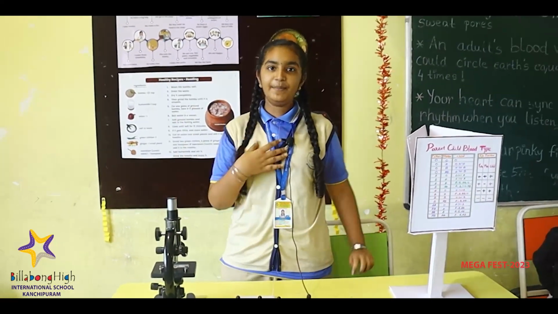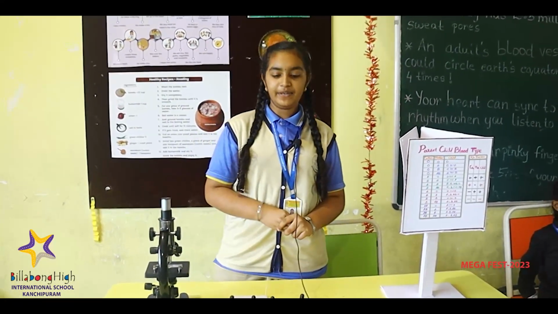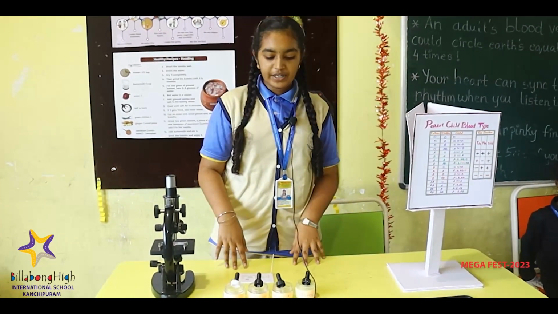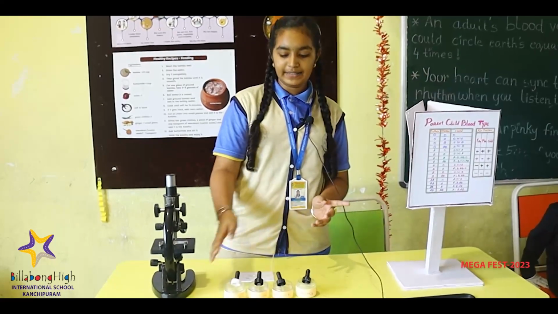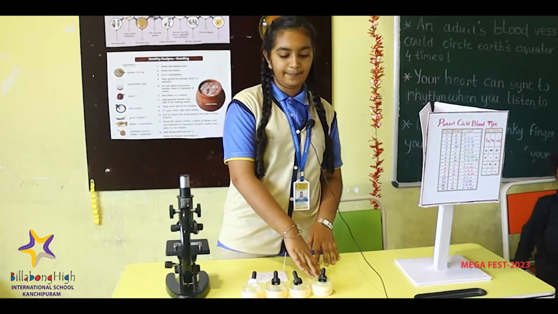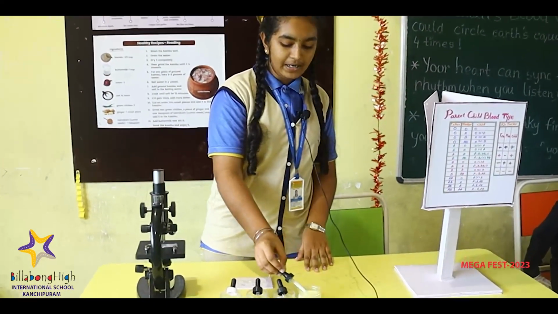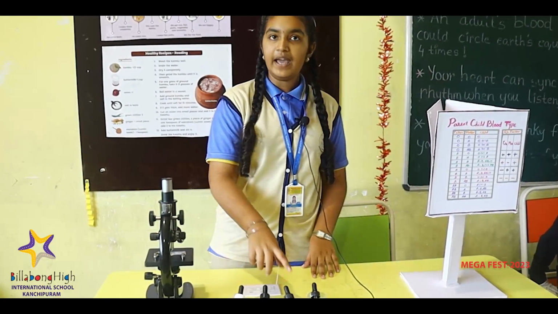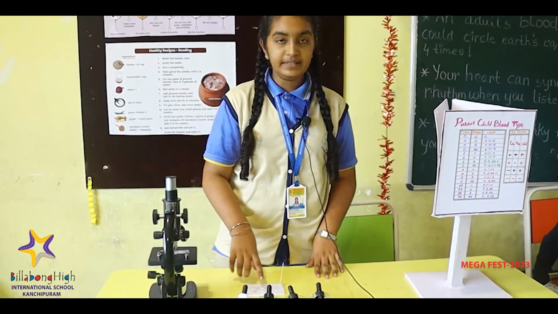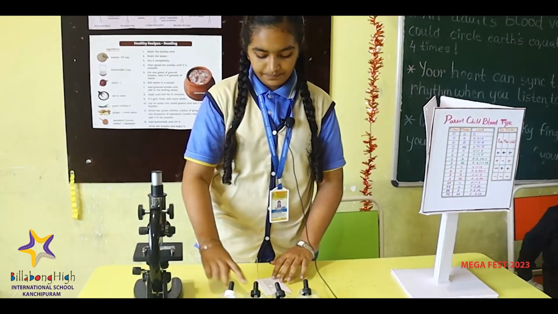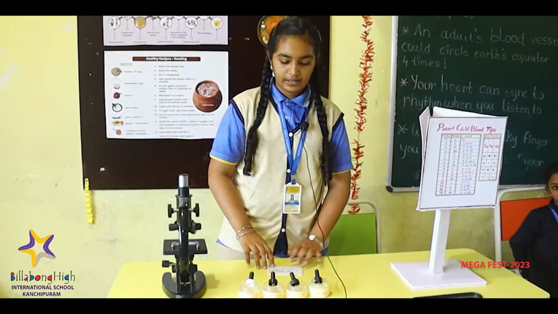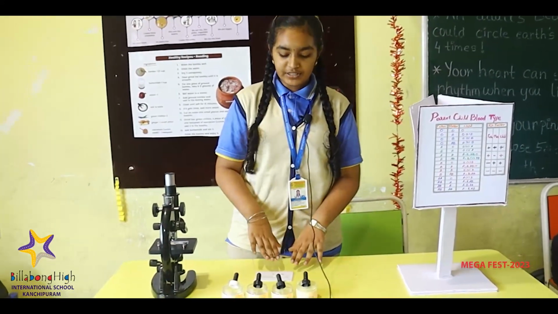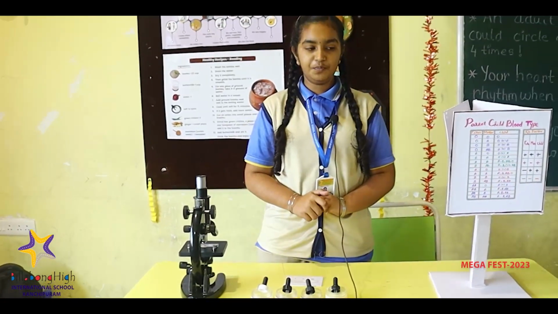Hi everyone, I am B. Pavanthi of grade 11 and I am here to explain blood grouping. So here I have kept the antigens and blood. This is the sample blood. I have added this blood in all these 3 slots. Then I have added these antigens in these 3. In these 3, A and B did not get coagulated, but RH got coagulated. So this blood type is known as RH positive.